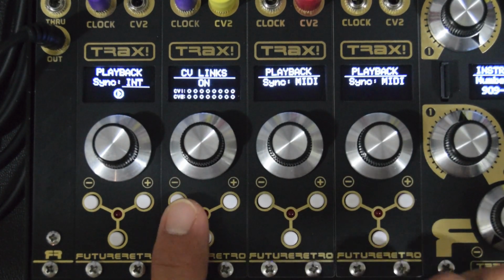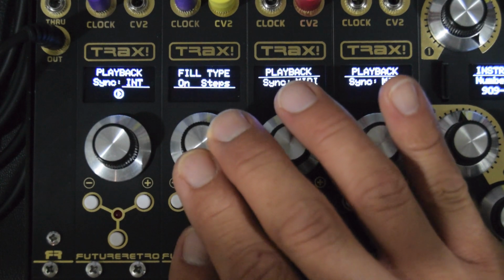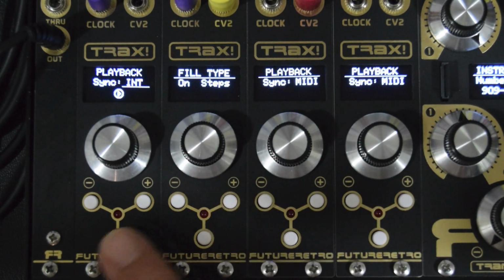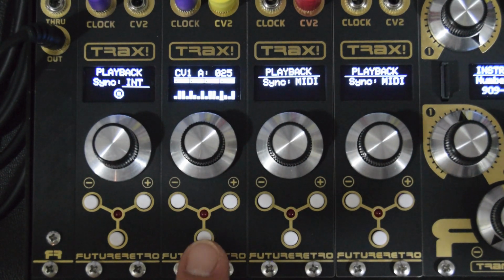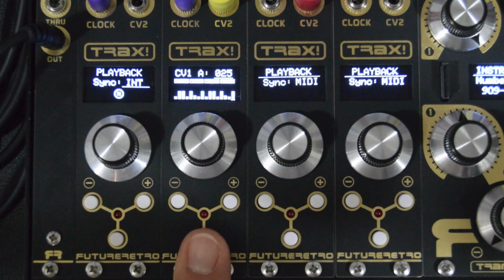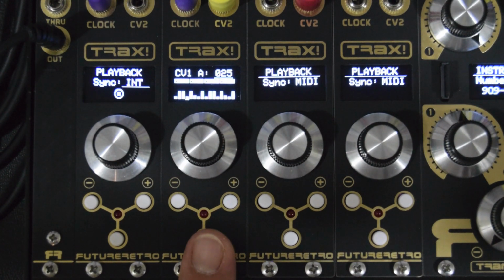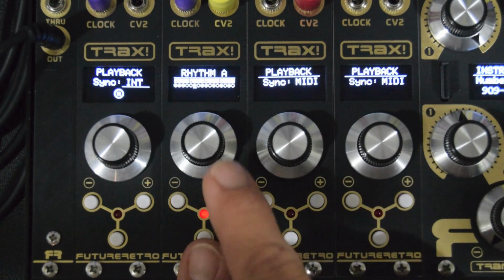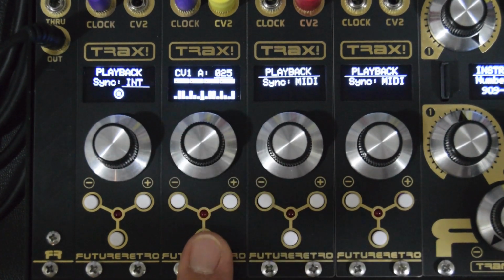Now let's go back here and let's change our fill type to only on steps. And let's start playback and go back up to our CV part. So now when I hold this down, okay, gotta activate it. Now when I hold this down, that snare is only playing on the steps we've got programmed into the rhythm is on. And we could select different samples.